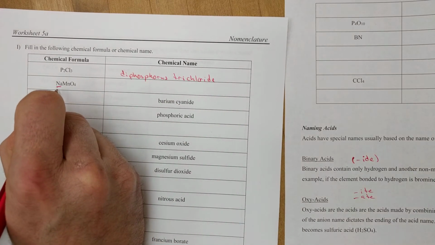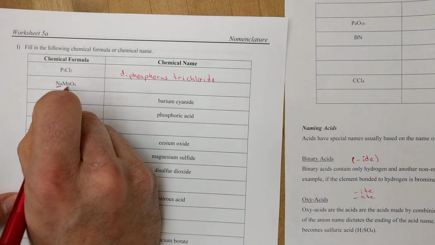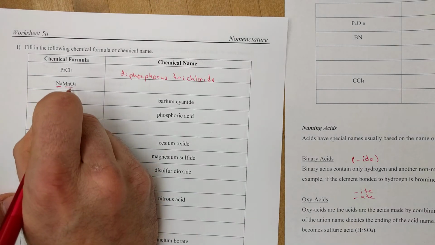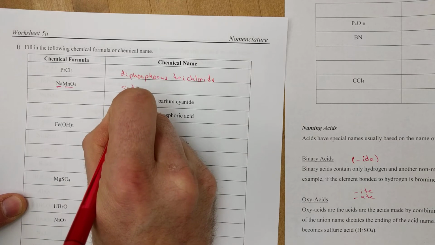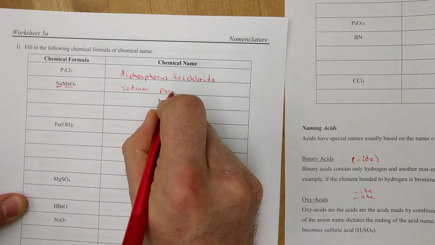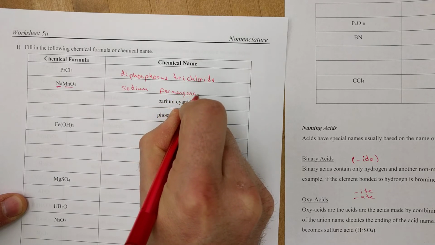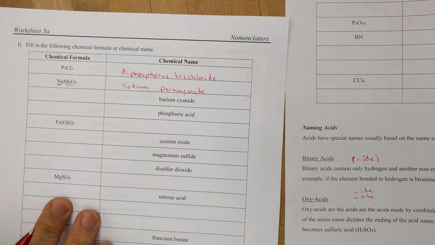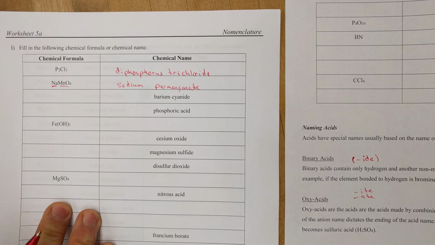This one here starts with a metal, so it's an ionic compound, and we just have to name the two ions that are combined. This is sodium, and that one's called permanganate. And so on and so forth.